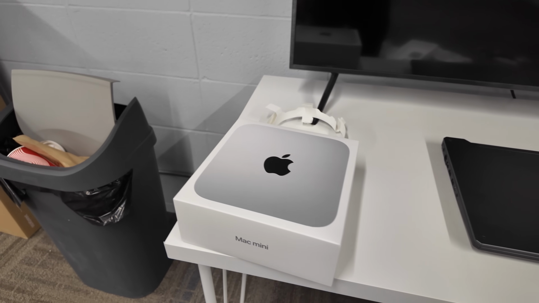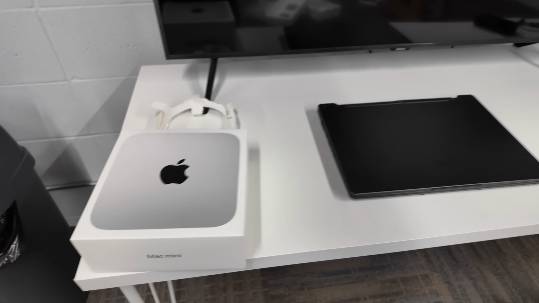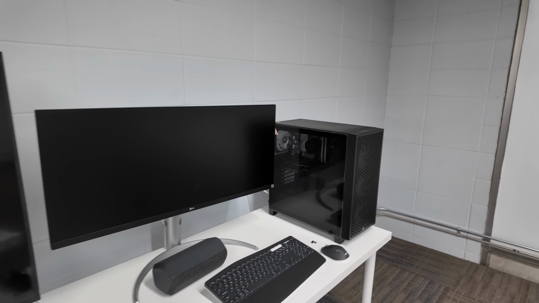I tried it. I can't do it. I just simply cannot do it. And I'm sorry. I did try. I tried for 2.5 days, and I just simply cannot do it. What looks cooler, the Mac Mini that I just packed up, or this new rig?